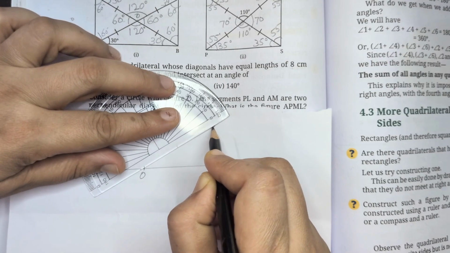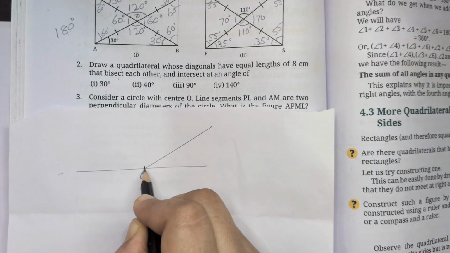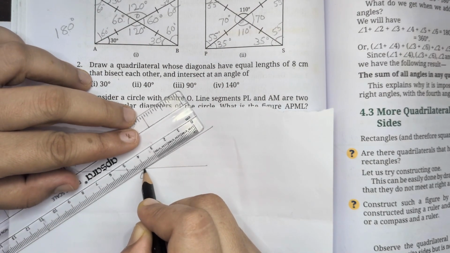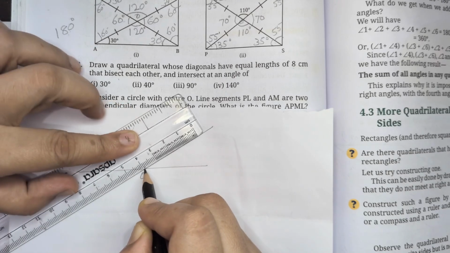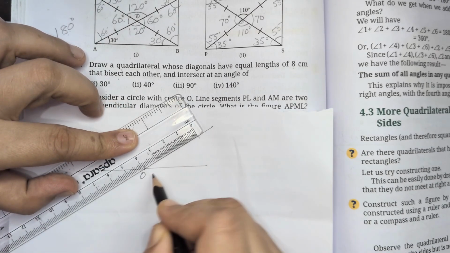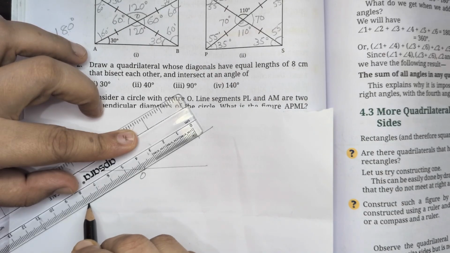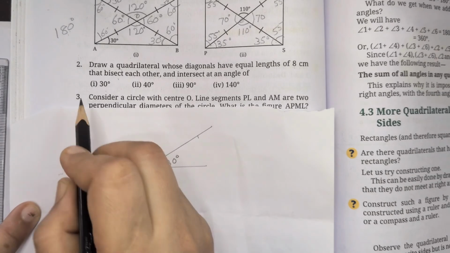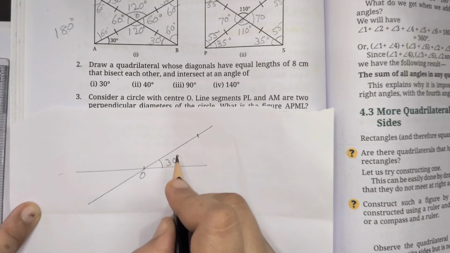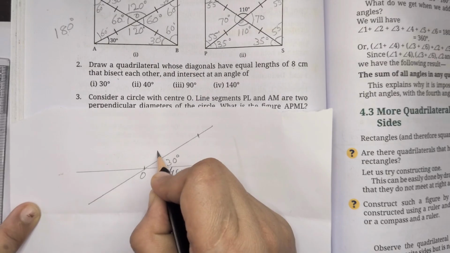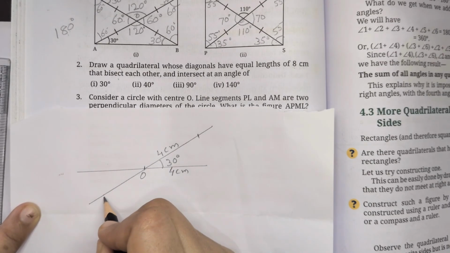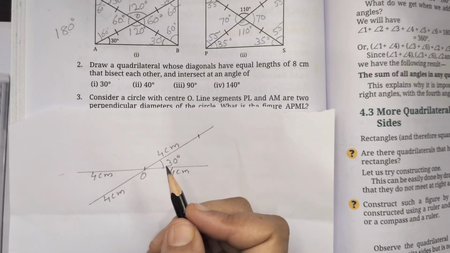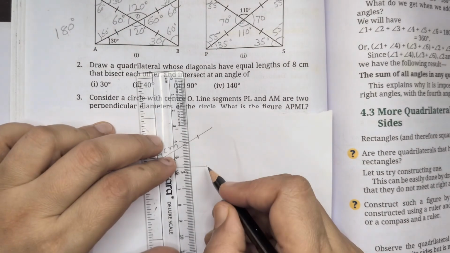And we can join that and extend it with the scale. We need that also 8 centimeter. So 4 centimeter to that side, 4 centimeter means till here. And towards here also 4 centimeter. Now we got this angle as 30 degrees according to the question, and this 4 centimeter, this also 4 centimeter. Here 4 centimeter, this side also 4 centimeter. And when we join these sides, we will get the required quadrilateral.